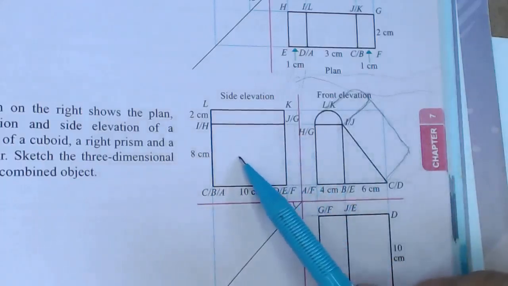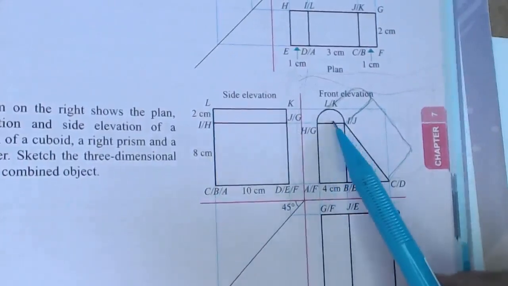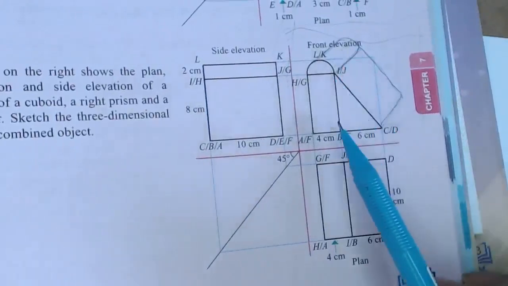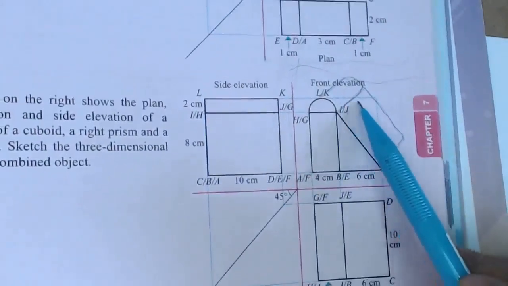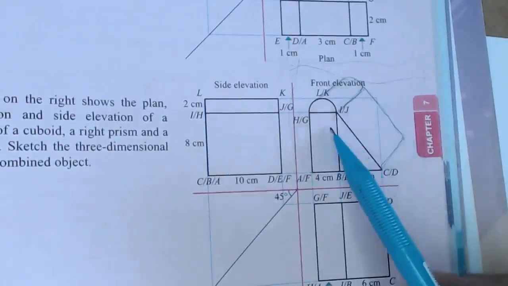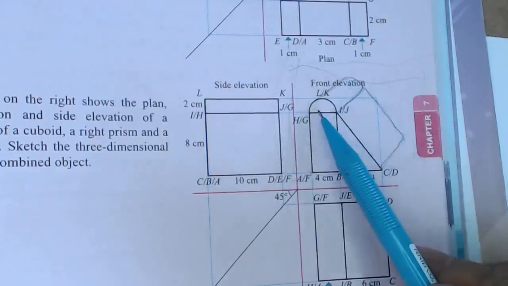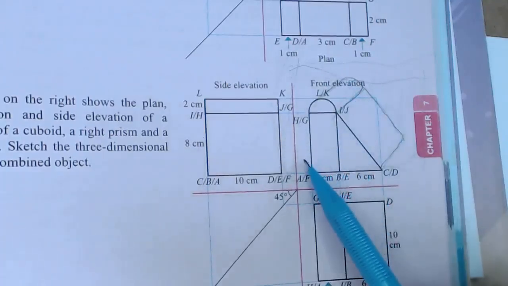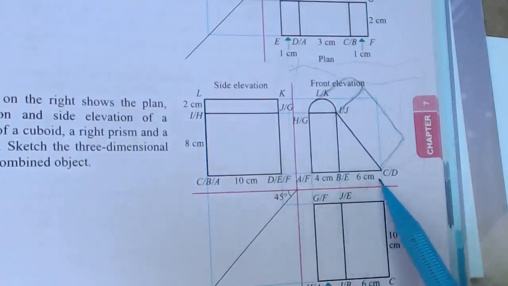If you see this, it is 8 centimeter height. The height is 8 centimeter, and the length to the back is 10 centimeter. It is very long to the back. So this is why we need this gap to be as small as we can on the left side and bottom side here.